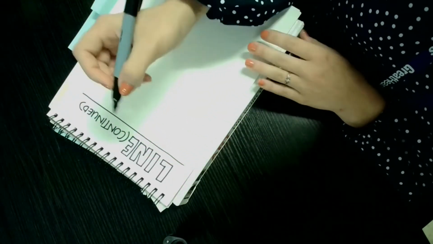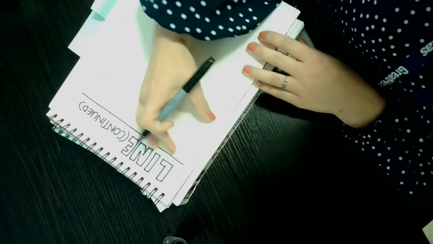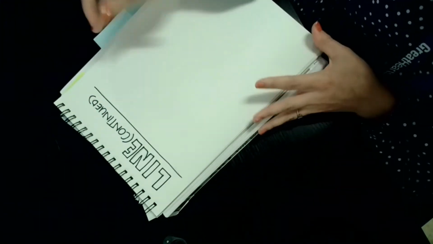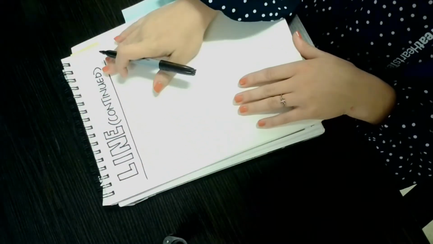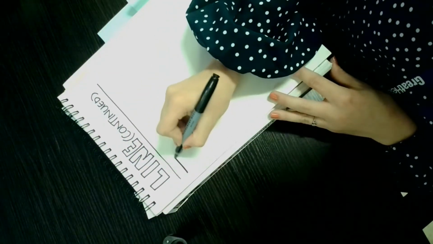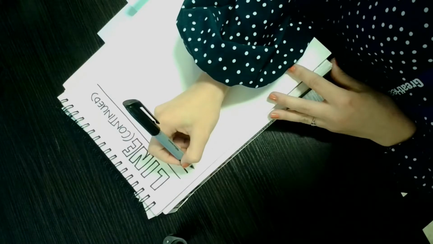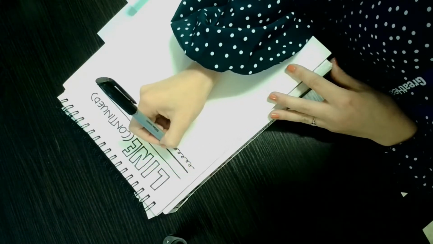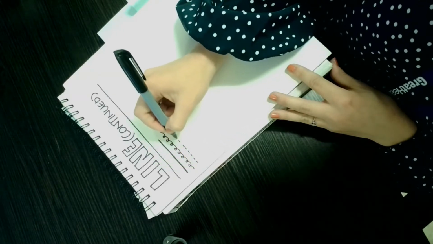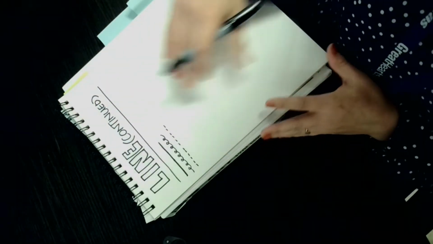I want you to draw 3 different kinds of lines in your sketchbook. Just draw them right up here in the top of your page. And I've labeled my page Line Continued, so I know that this is the second page of my line notes. So I'm going to draw a thick line, a thin swirly line, and then a dotted or dashed line, excuse me. So those are the lines that I drew. Everyone should have 3 different kinds of lines.